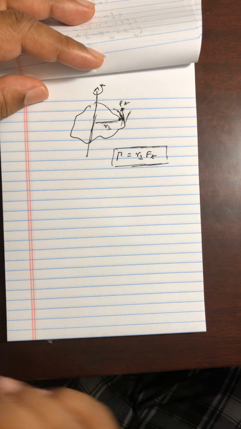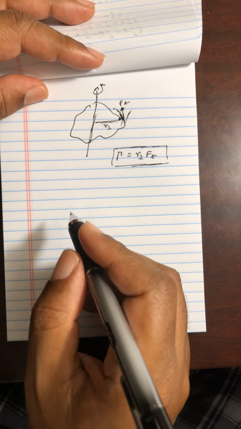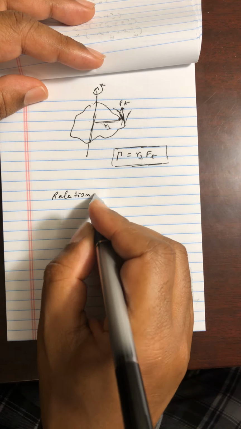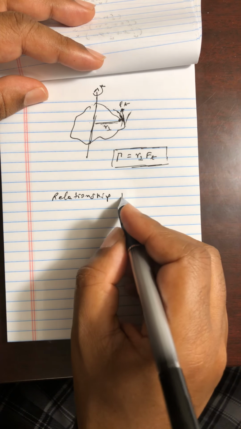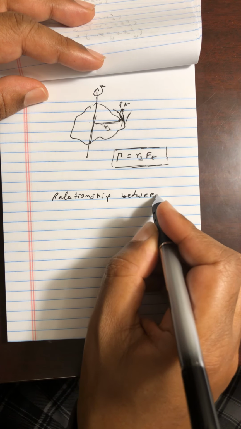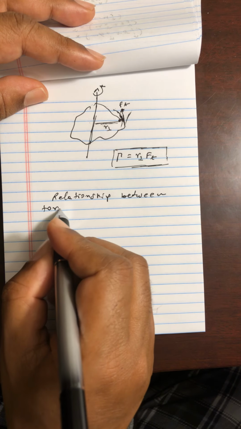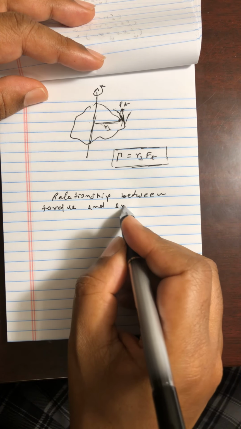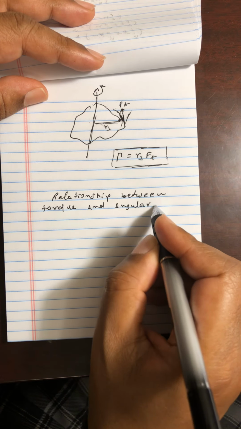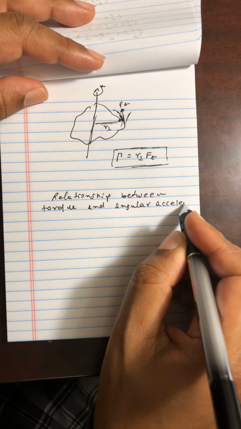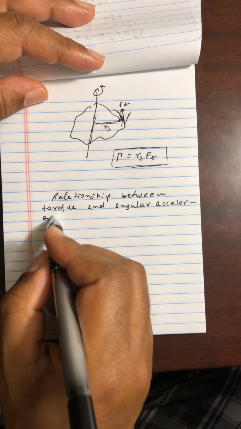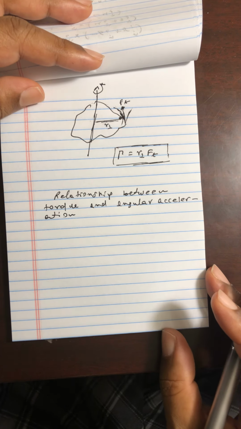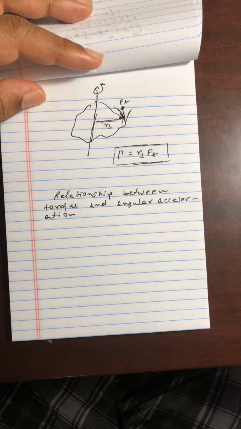All right, now we want to look at the relationship between torque and angular acceleration. In other words, we want to look at the formula equivalent to Newton's second law for rotations.